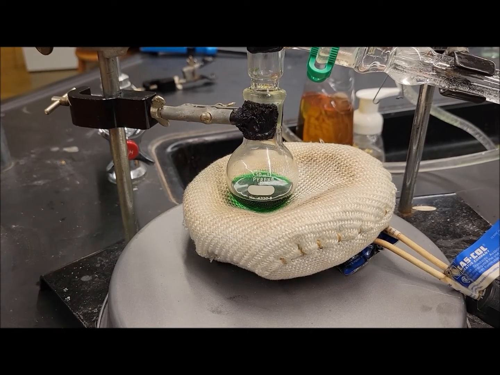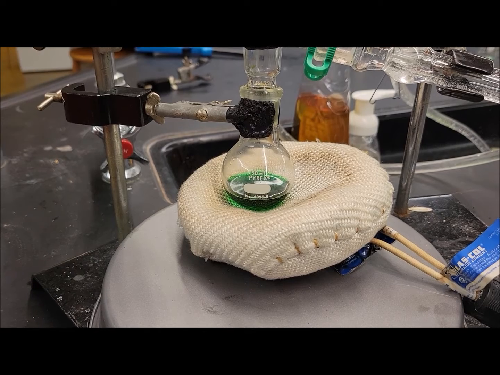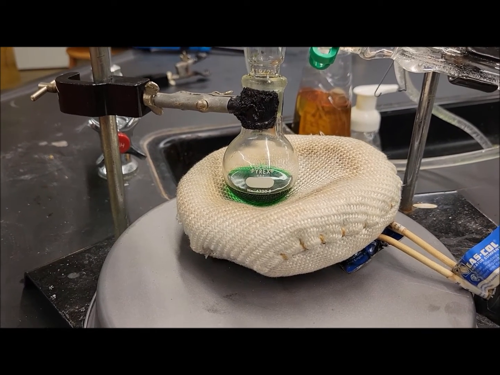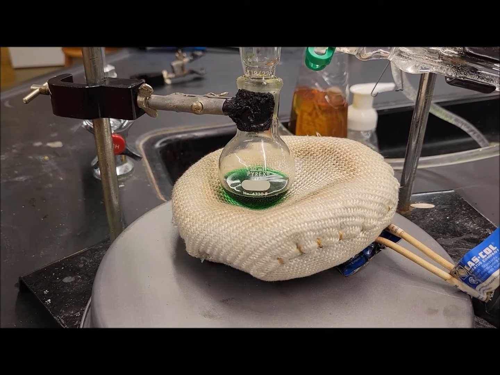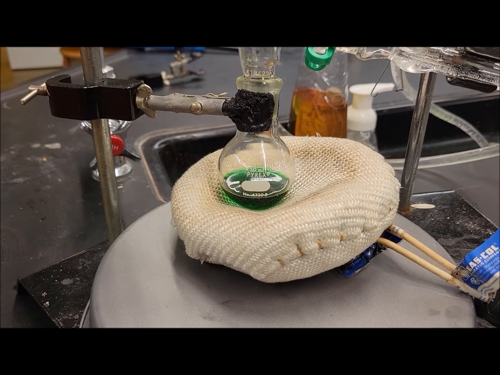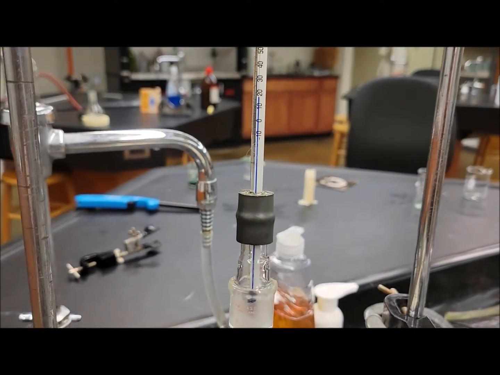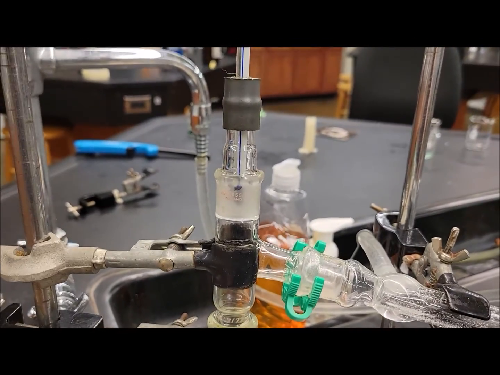Diethyl ether and the methanol are particularly volatile, and so they shouldn't hopefully take too long. Of course, they're also incredibly flammable, which is why I'm requiring a heating mantle rather than a Bunsen burner or something like that. The advantage of putting the thermometer up there is you can see what is the temperature of the gas that travels up.